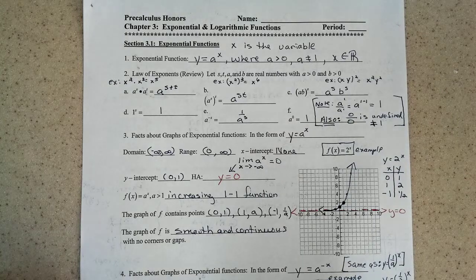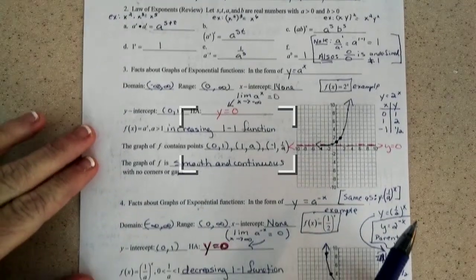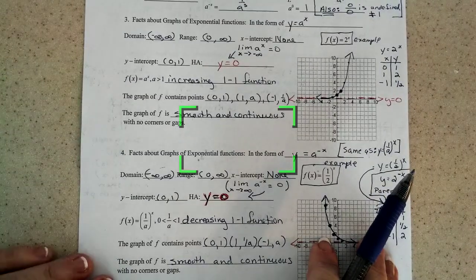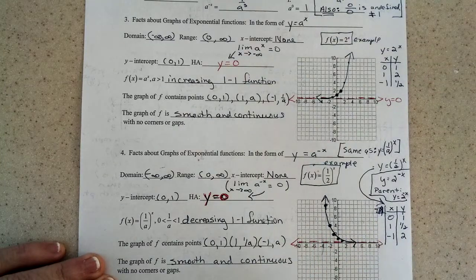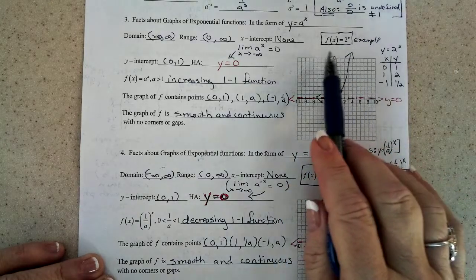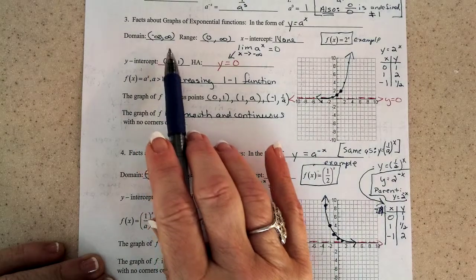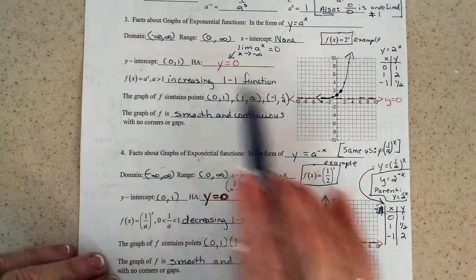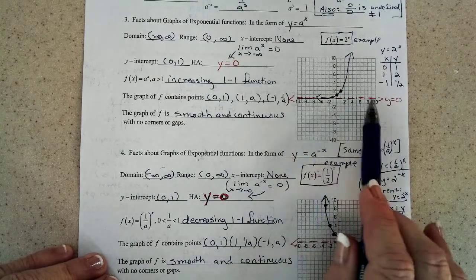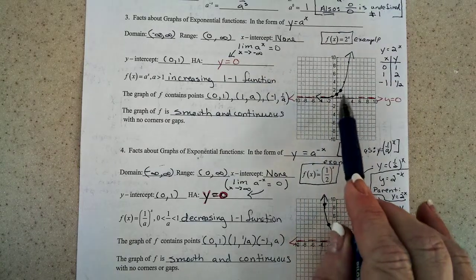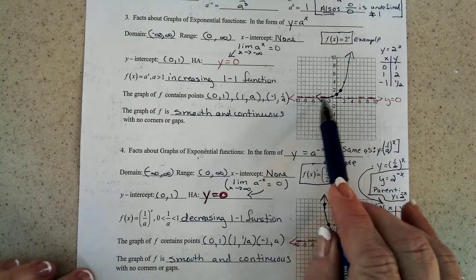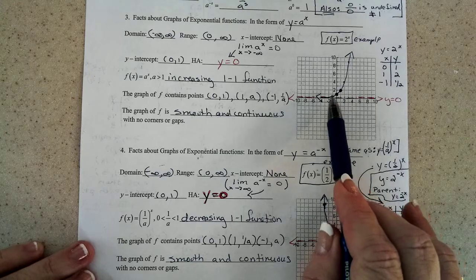Some facts about the graphs of exponential functions. That's where we're going next. Exponential functions are in the form y equals a raised to the x power, and they look like this. They have a domain of all real numbers. They will have a horizontal asymptote at y equals 0. There is no x-intercept: if there's an asymptote at y equals 0, there can be no x-intercept.